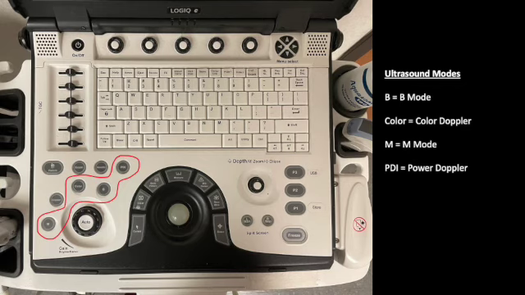So B stands for B mode, obviously, M for M mode, color for color, and then PDI is that power Doppler that doesn't show you direction of flow, but it does show you low flow. That's what we talked about in our last lecture.